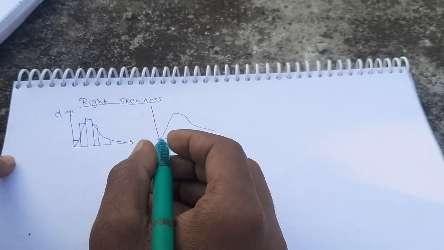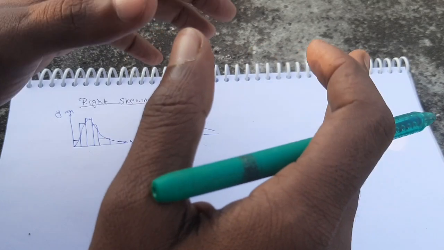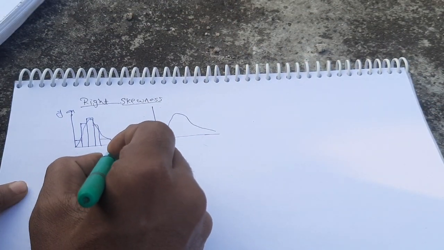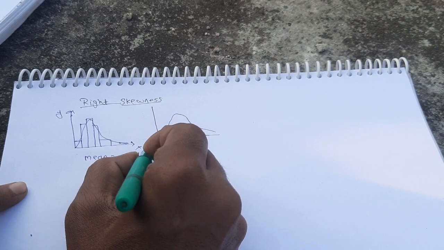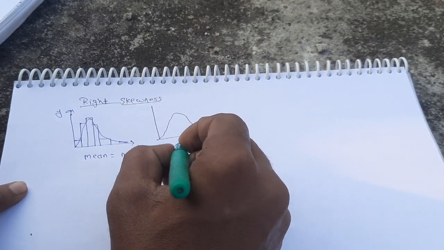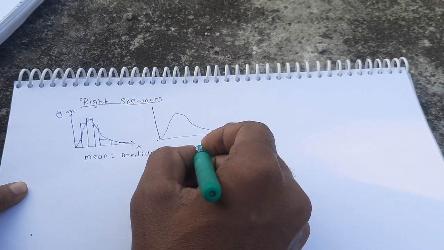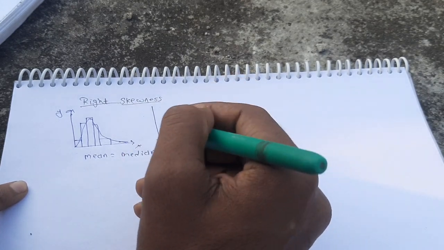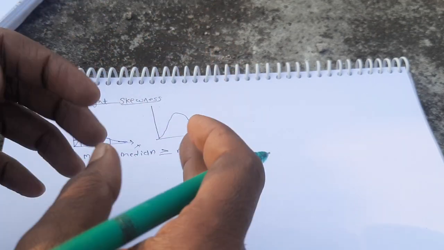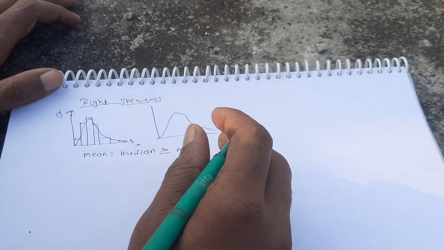So we are talking about the mean, median and mode. How are the mean, median and mode distributed? In that case, the mean is equal to the median, right? And what about the mode? The mode is less than or equal to the mean and median. That is, the graph is distributed in a different form. Okay, you understand that.